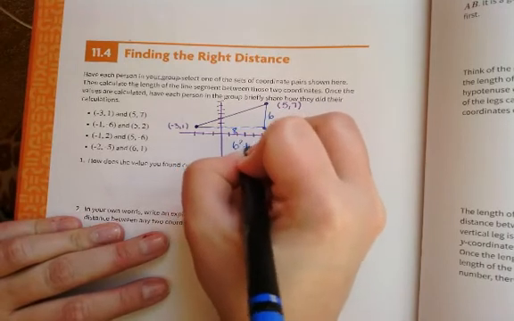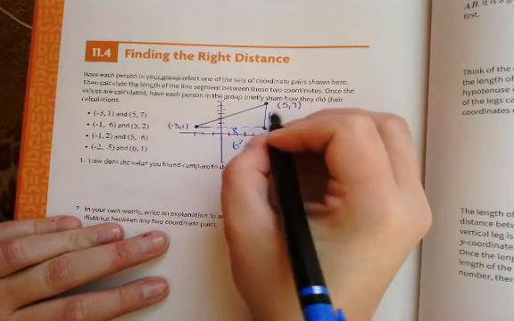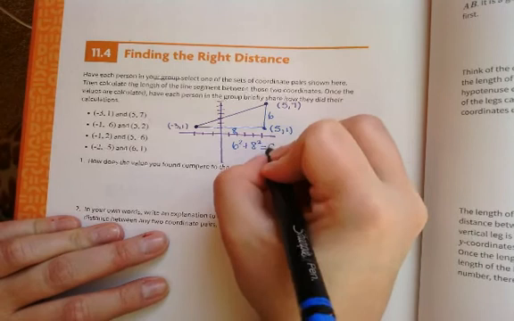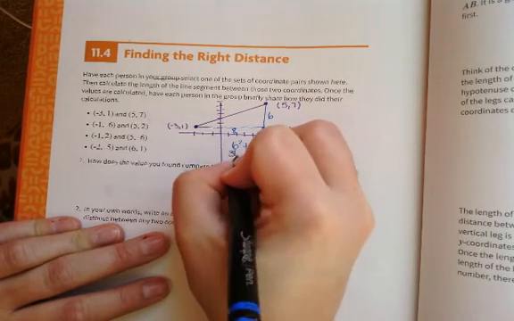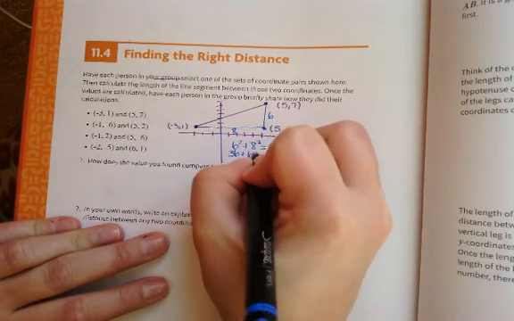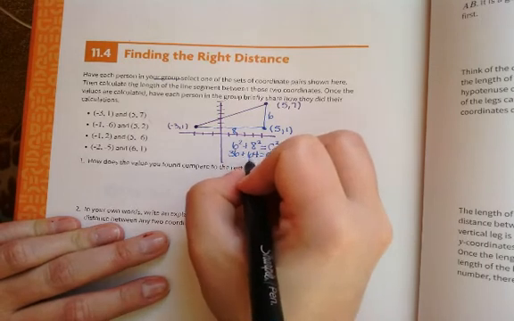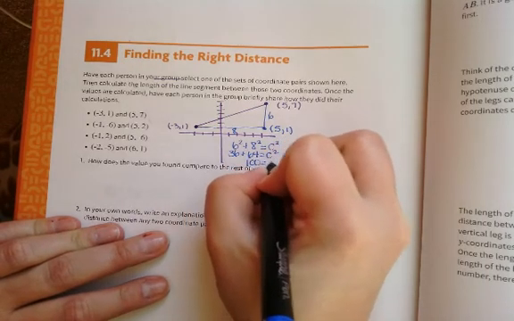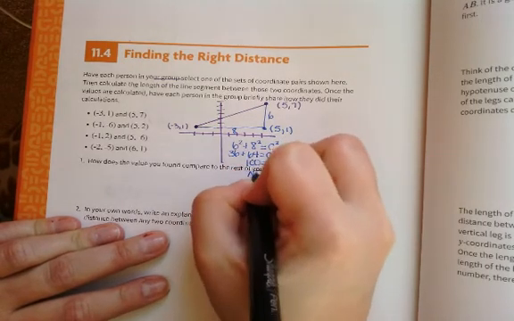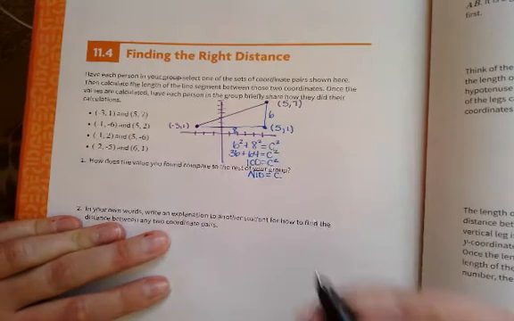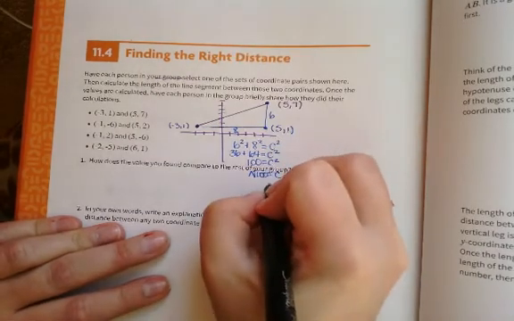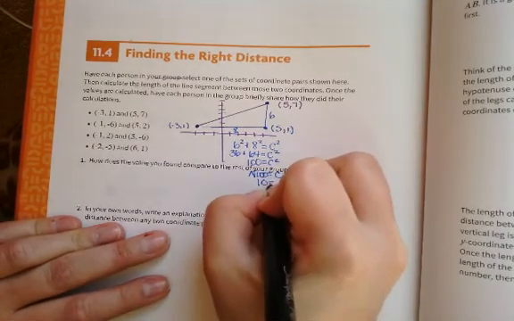So we're going to use the Pythagorean theorem to find this one. 6 squared plus 8 squared equals c squared. 36 plus 64 is c squared. So 100 equals c squared.